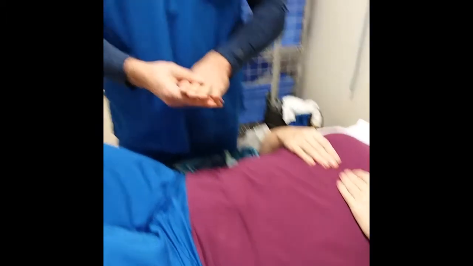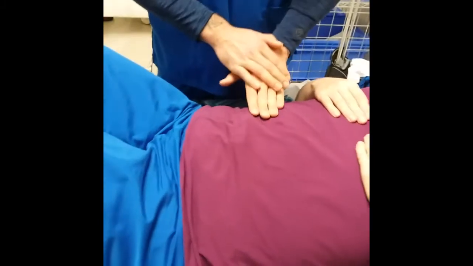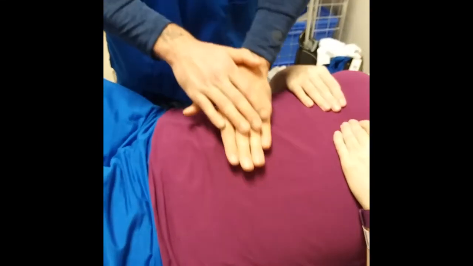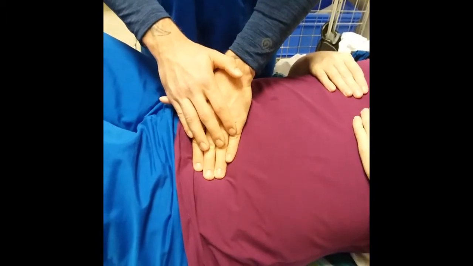Good. Okay, next I'm going to lightly palpate all 4 quadrants. If you feel any pain, let me know, okay? Any pain? No. Basically, I'm feeling for any organs that are larger than they should be, any masses, any hard spots, anything like that.